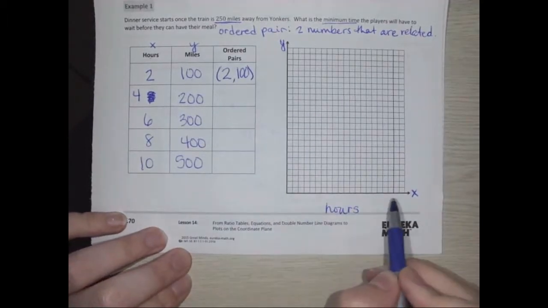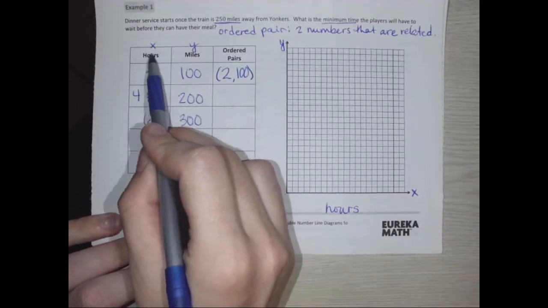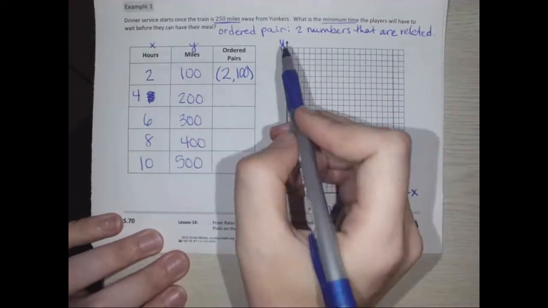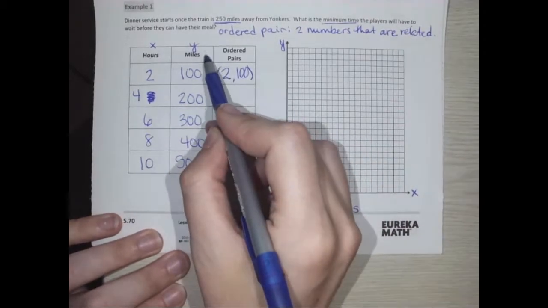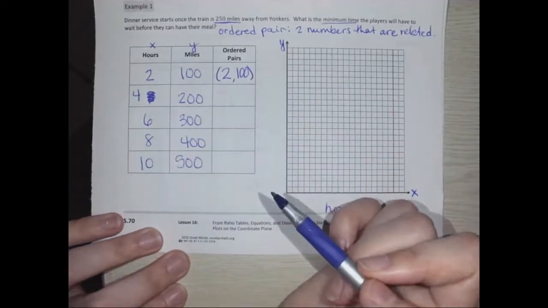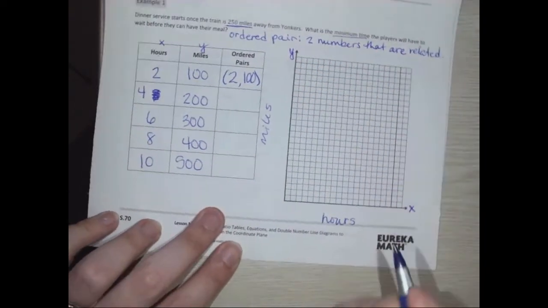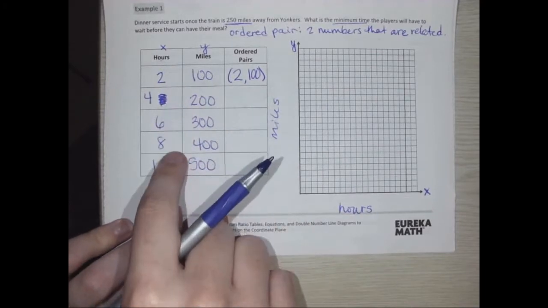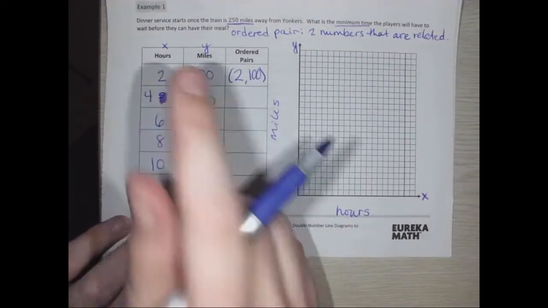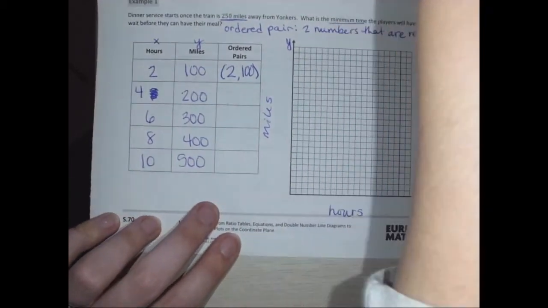So, these numbers will tell me hours because hours is our x value. These numbers will tell me miles because miles is our y value. So for hours, let me write miles. For hours, we're going to count by twos. I'm going to zoom in so you can see.